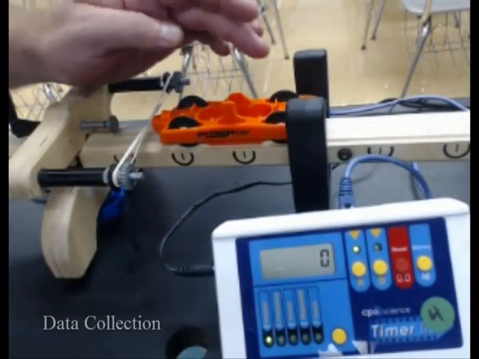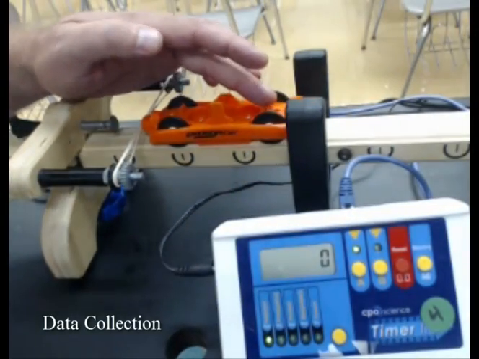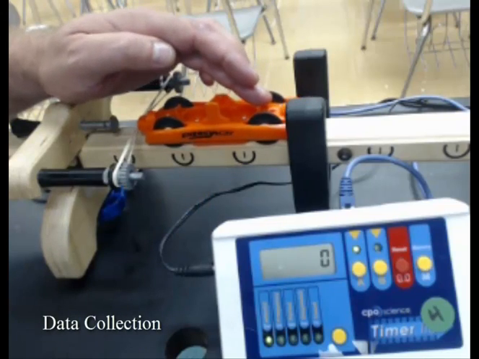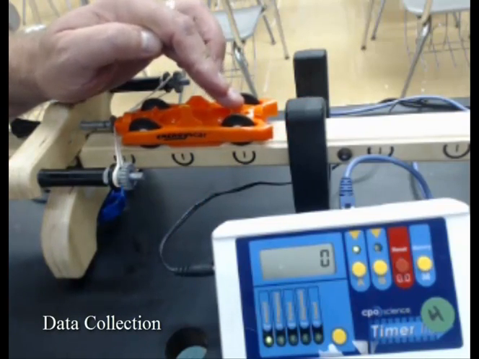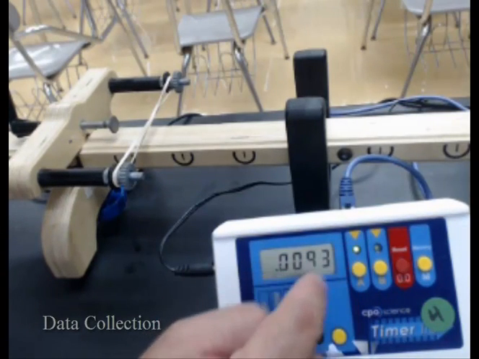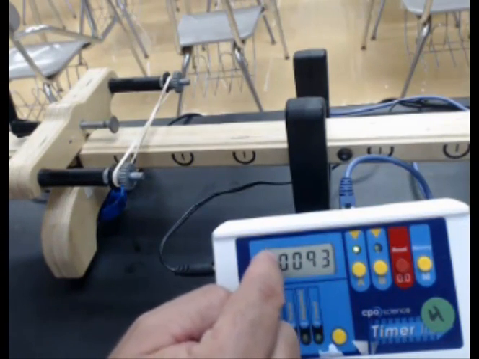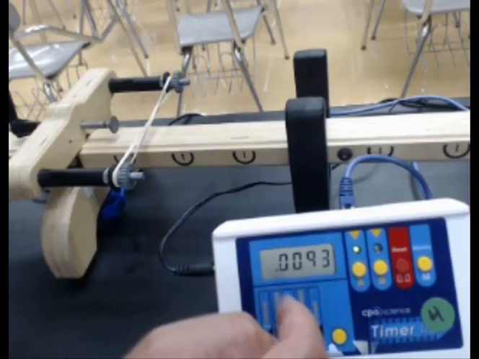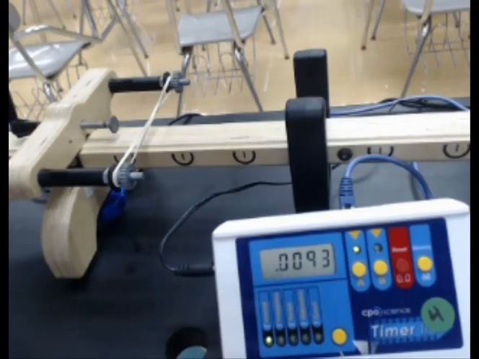For our first experiment, we're going to place the photo gate on the black dot, shoot the car through, and you'll see that A here is lit up, and it took 0.0093 seconds for the flag to get through the photo gate.